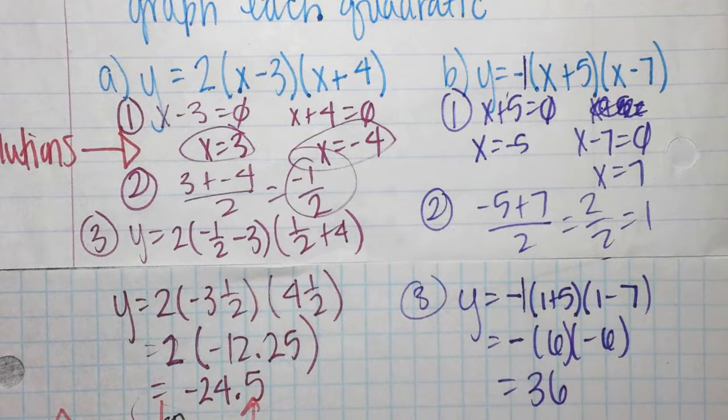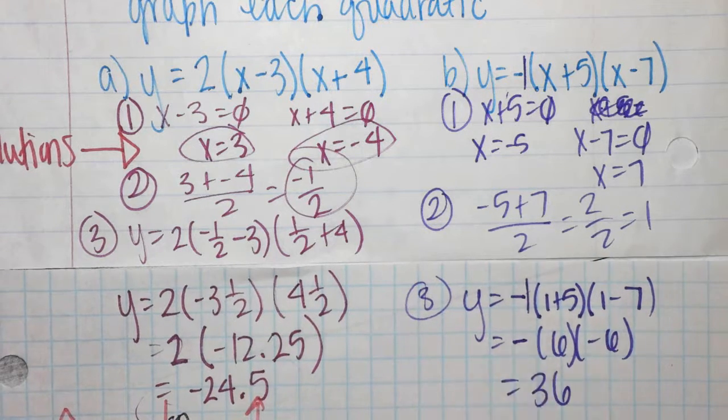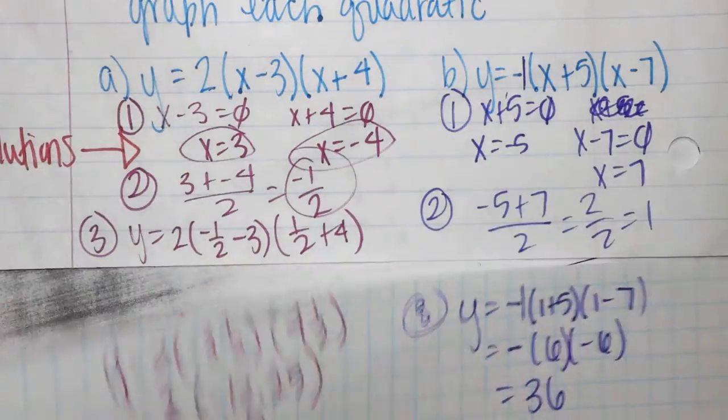Positive 36. Did anybody get positive 36? You added yours together instead of multiplying. Did you get negative 36 because you didn't have that negative right there? Okay, that's very important. Is this going to be a taco or a snow cone? A snow cone because of that negative.